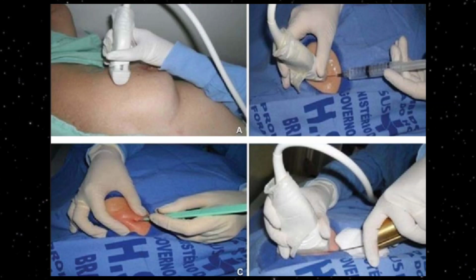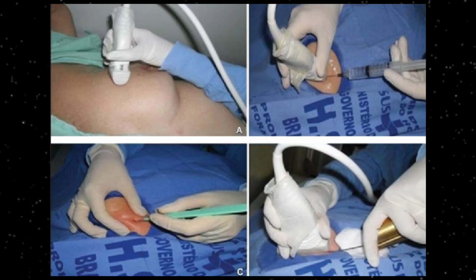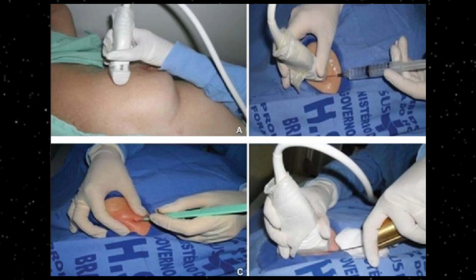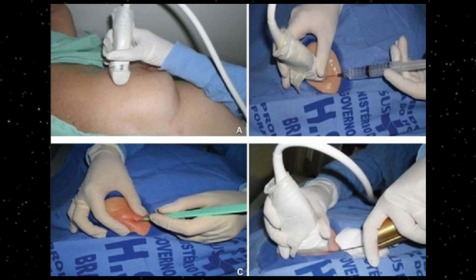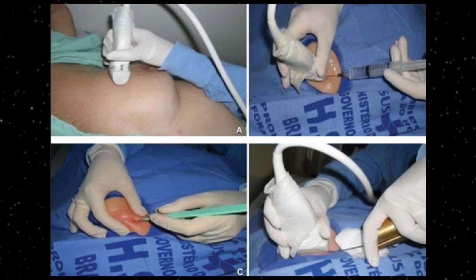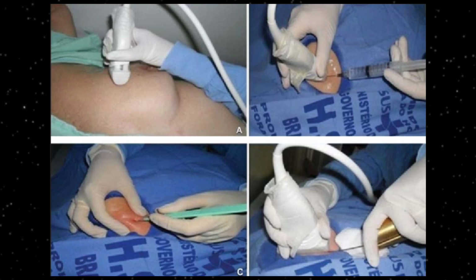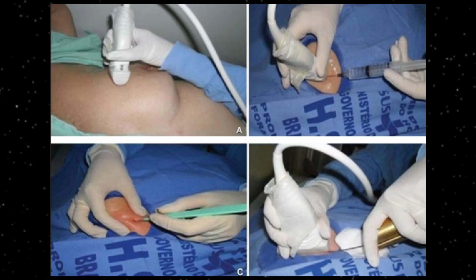When you put the probe on the lesion, you will be able to localize the lesion within the breast parenchyma and freeze it on the screen, seeing that the lesion is under your probe. The next step is to disinfect the area.